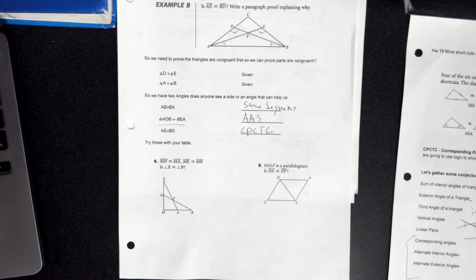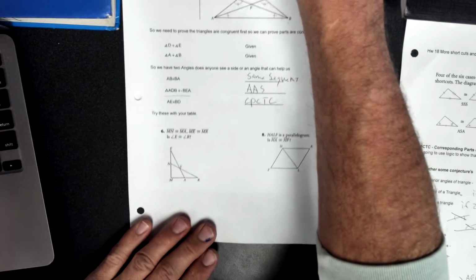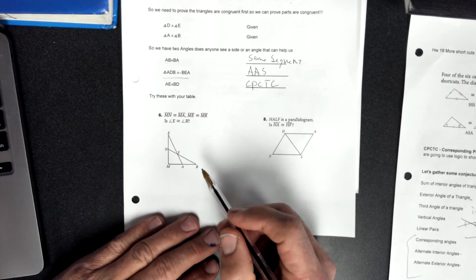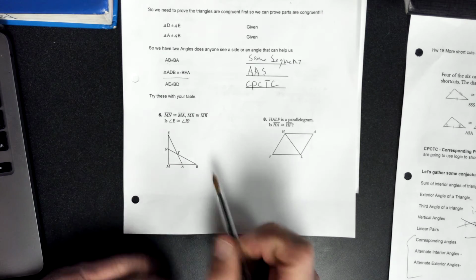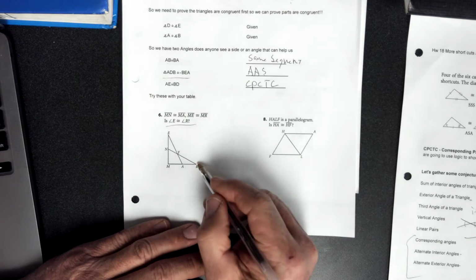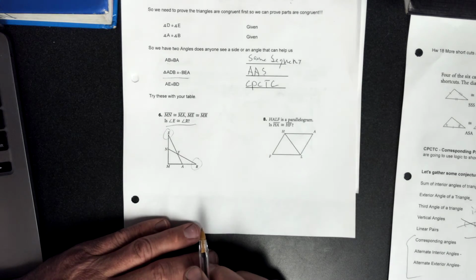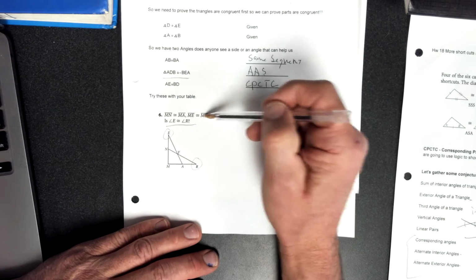So let's go on just a little bit more, a couple more examples, and then we'll call that good for the day. They want us to see if these two angles are congruent, and they give us two sides.